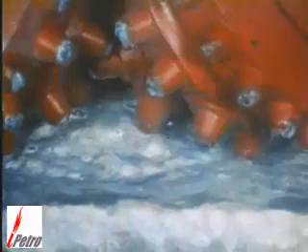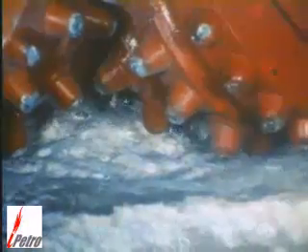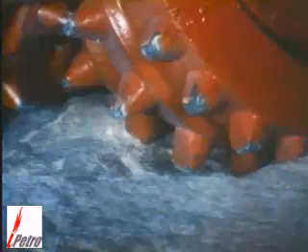The purpose of a bit is to cause rock failure. Bit designs differ because rocks can fail in a number of different ways. Let's look at some of these rock failure mechanisms to see how they influence bit design and performance.